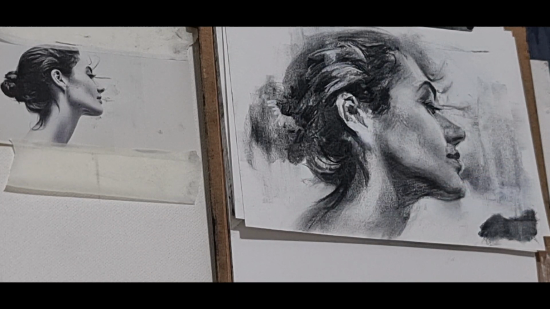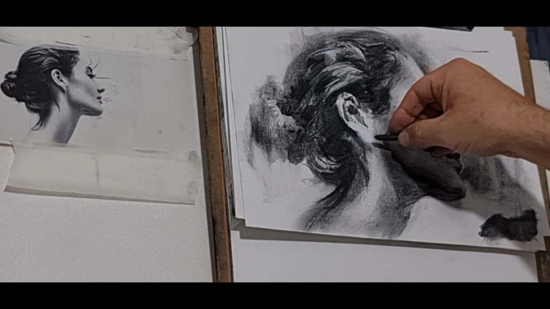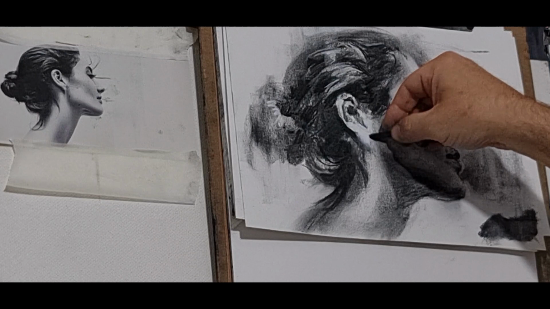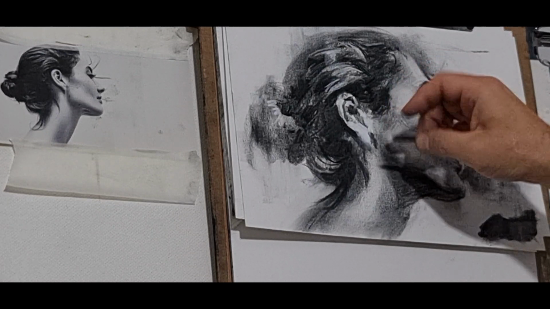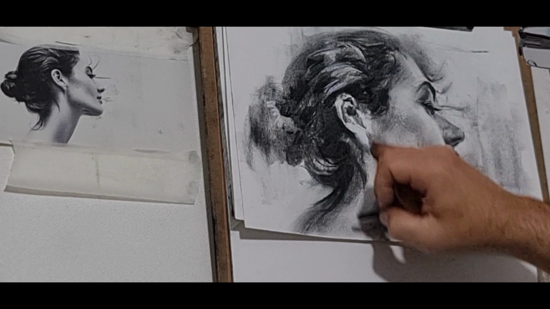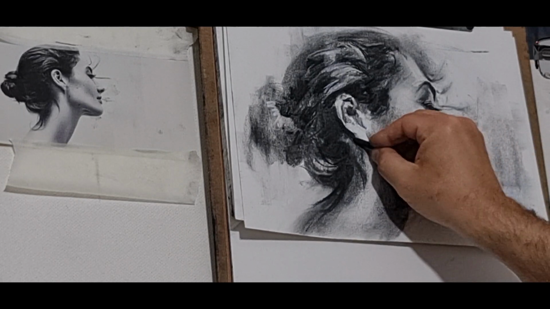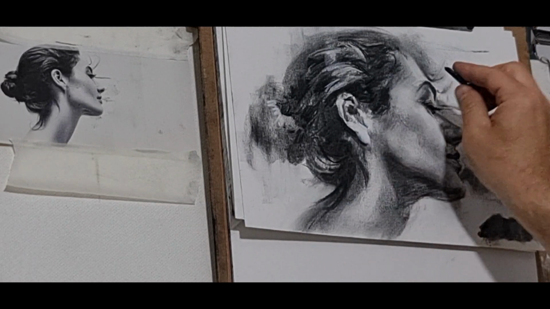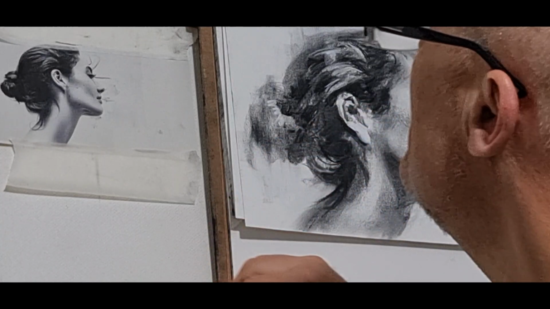There. And create with putty rubber, charcoal, willow charcoal. That's good enough. And then restrict that already. Is there an earring there?